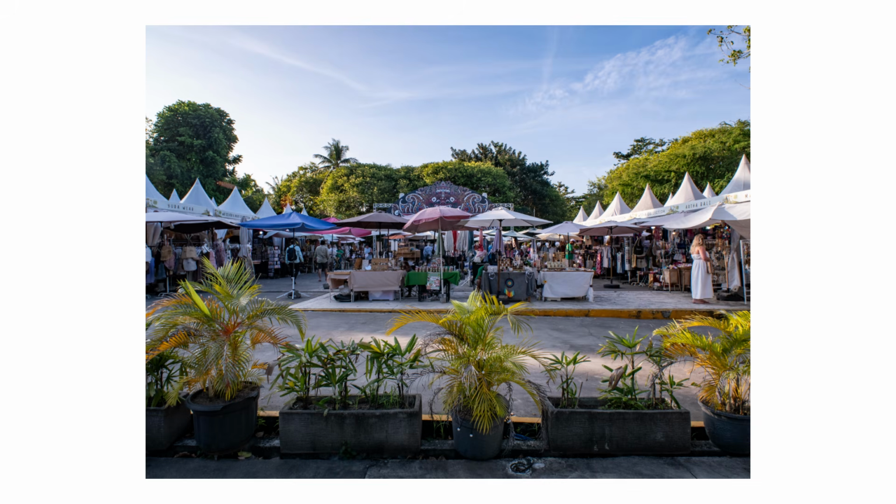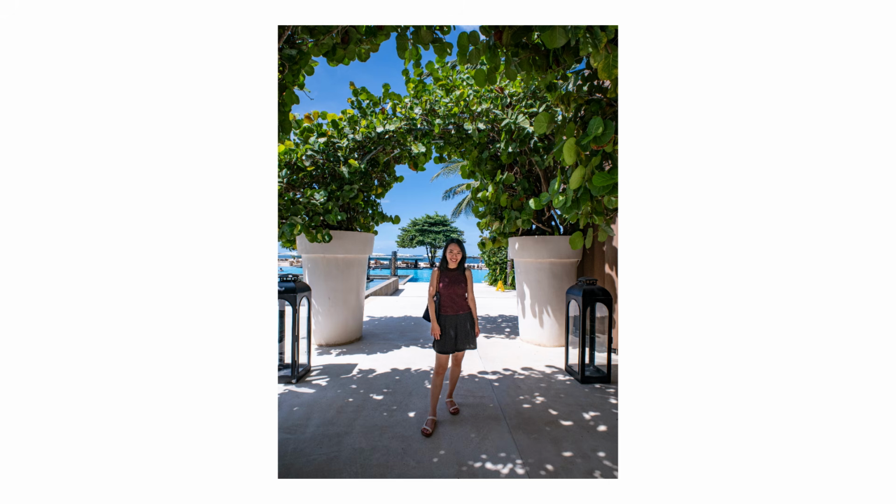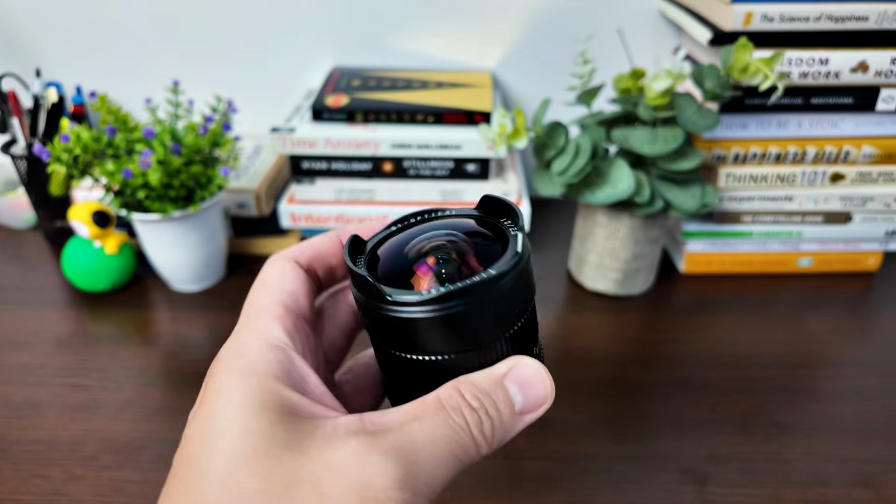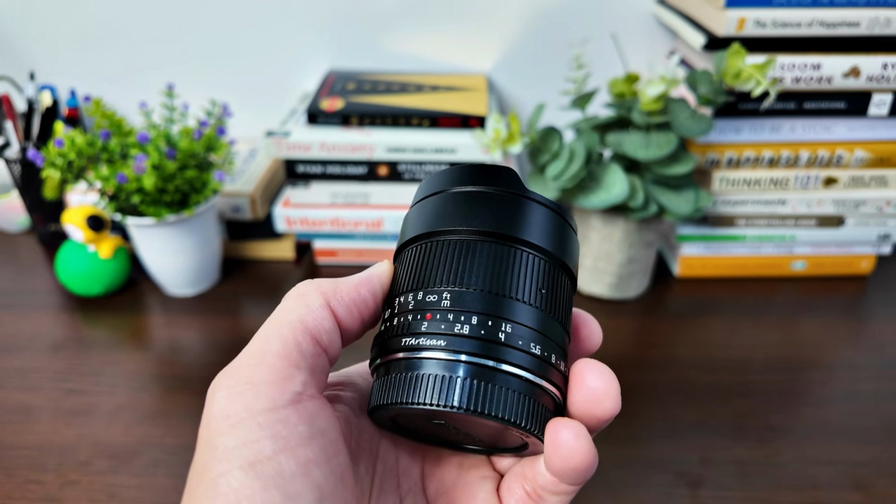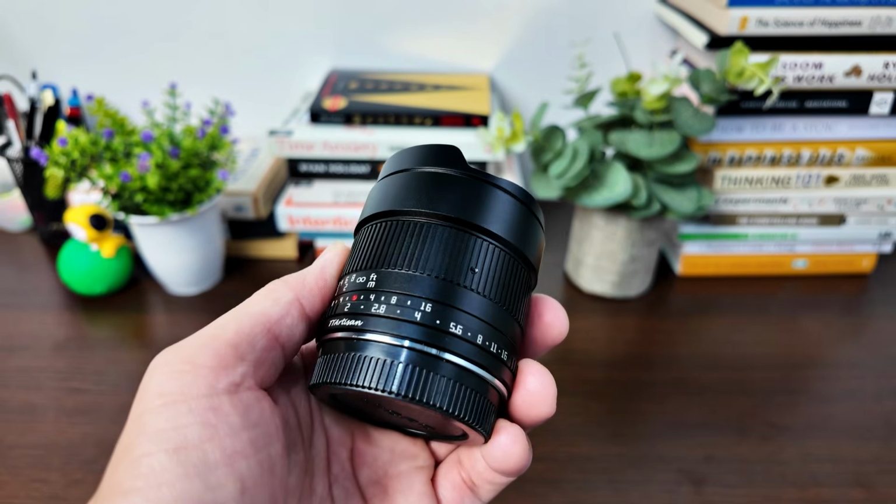That's to be expected, but in general there's not that much flaw in terms of image quality. Build quality is fantastic with this lens. It's all metal, it's just so robust, it just feels so nice to handle this lens. And yeah, no doubt about the build quality.